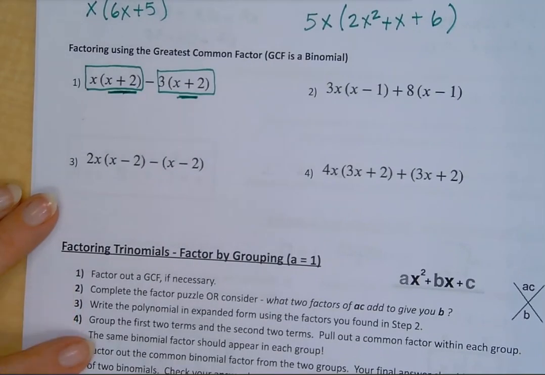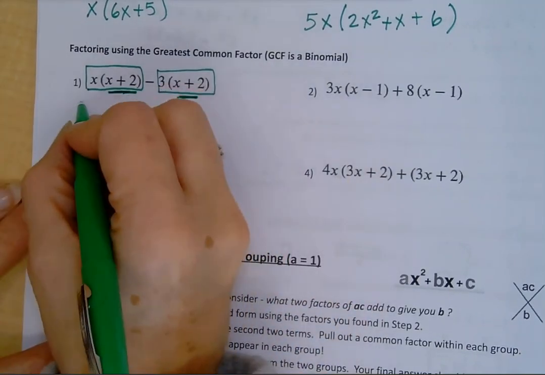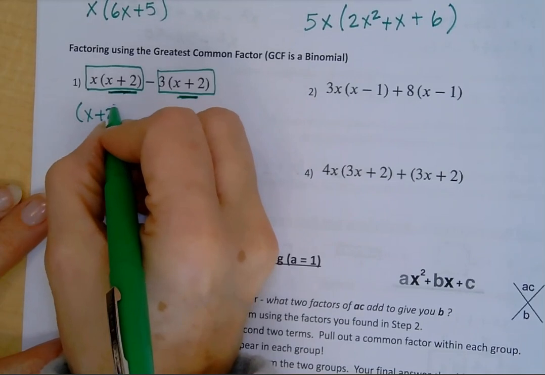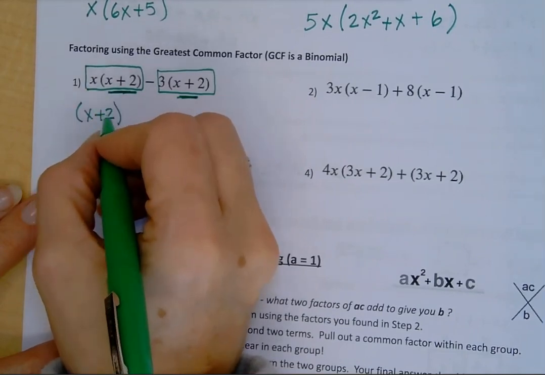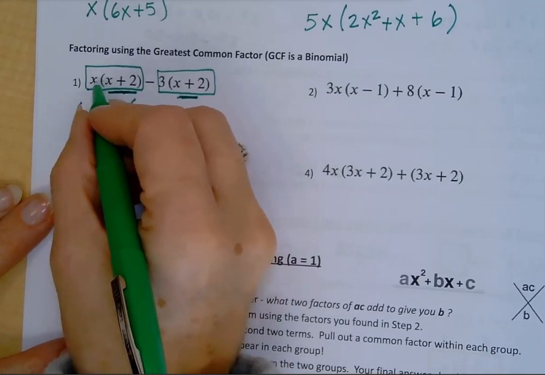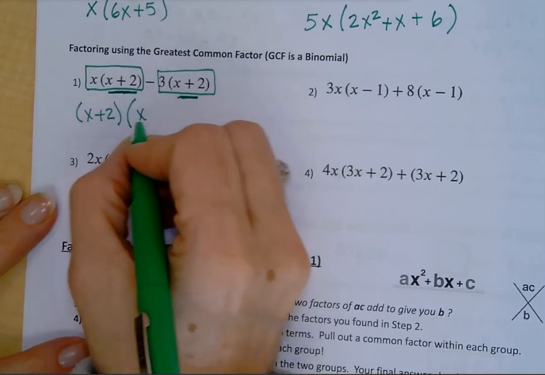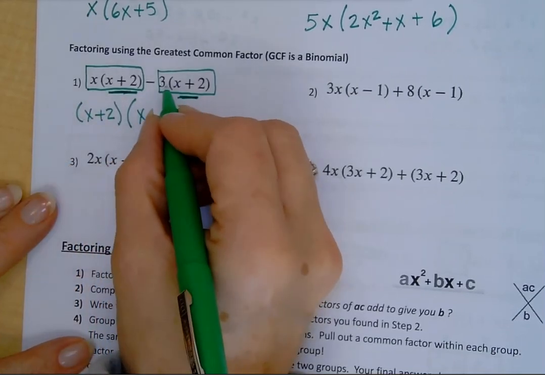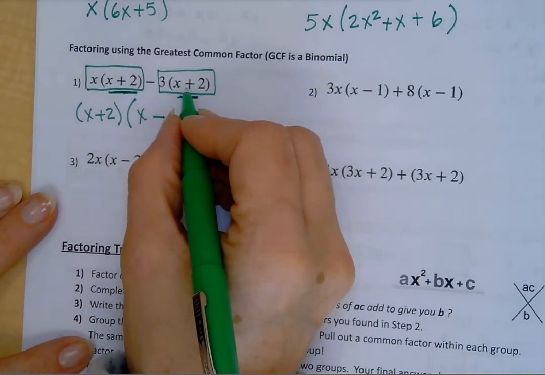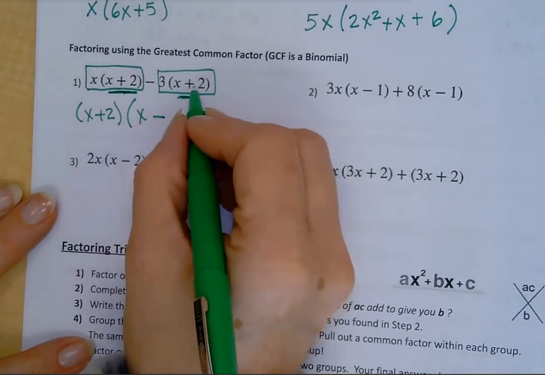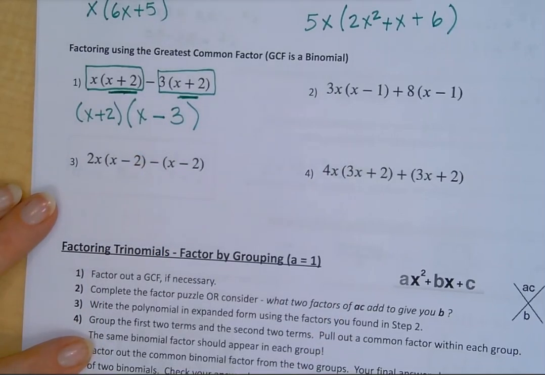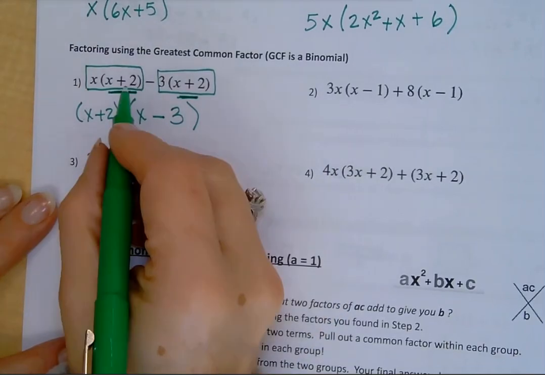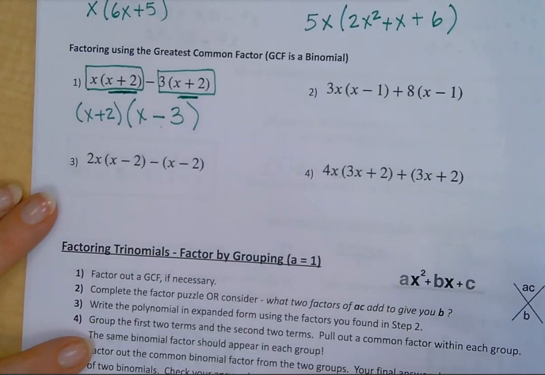I'm going to pull it out. So I'm going to pull it out, x plus 2. Well, if I say x times x plus 2 divided by x plus 2, I'm left with just x, right? Minus, if I have 3 times x plus 2 divided by x plus 2, it's going to be just left with 3, yeah? So how cool is that? I pulled out a binomial and I was left with a binomial.